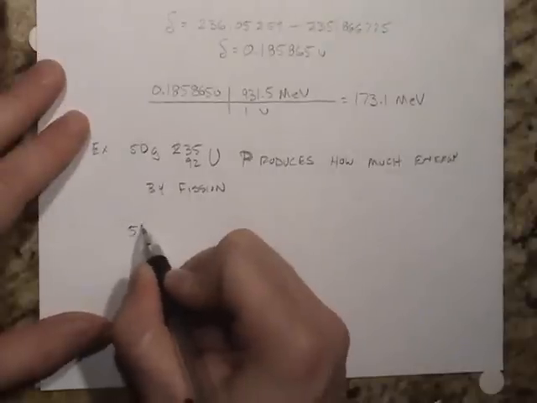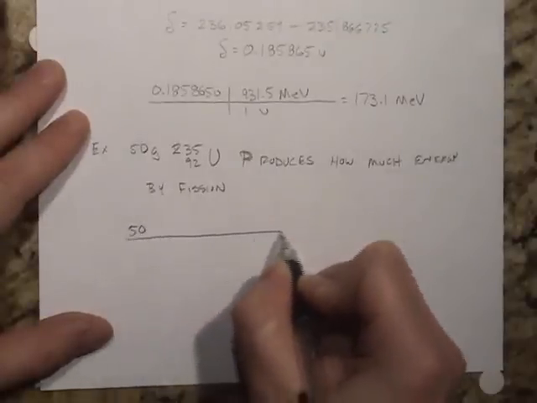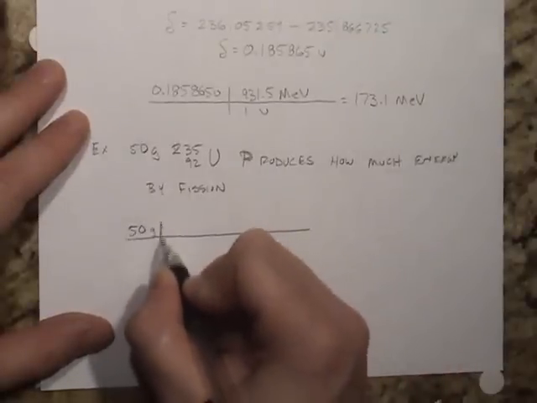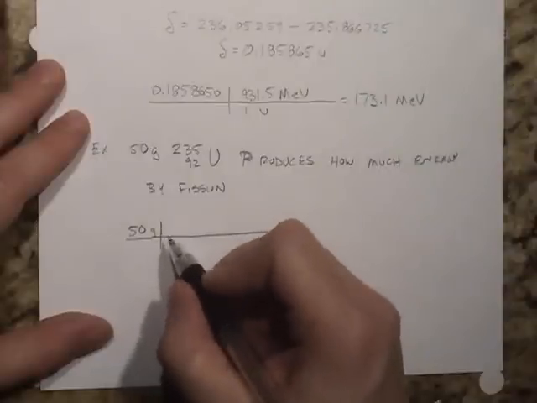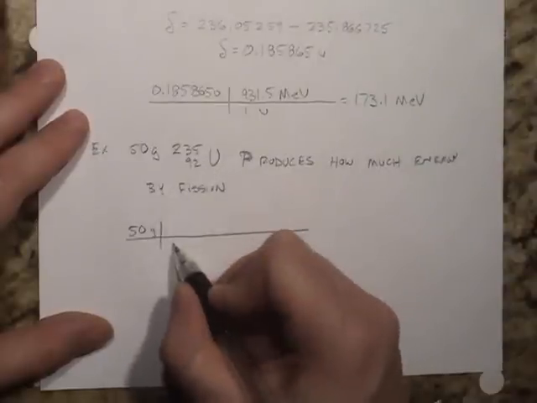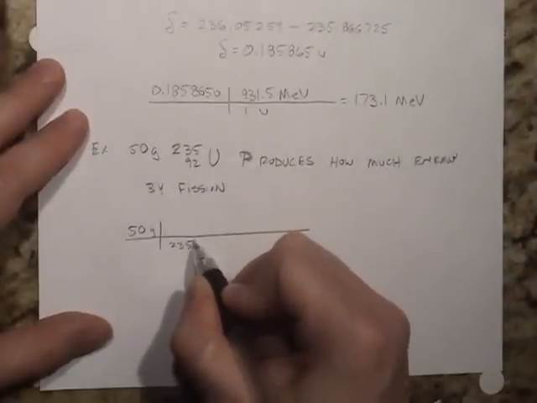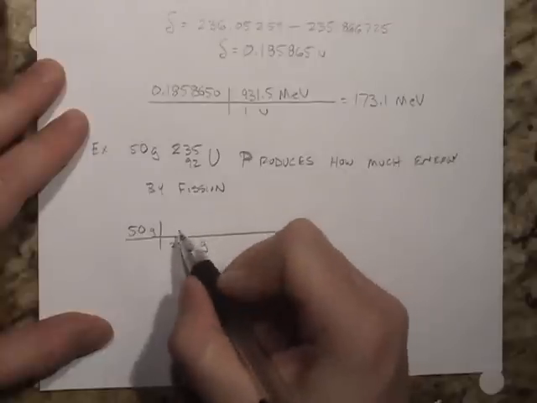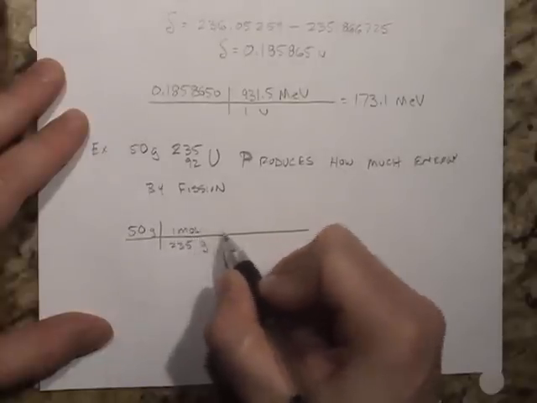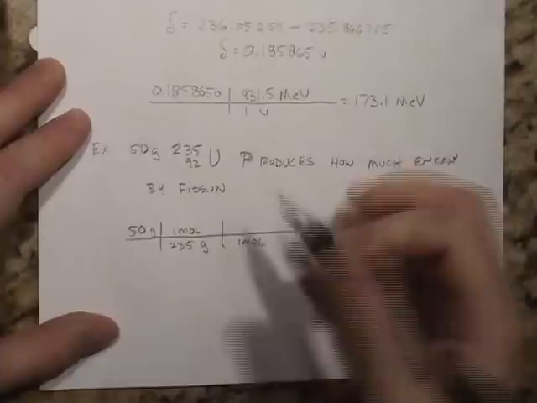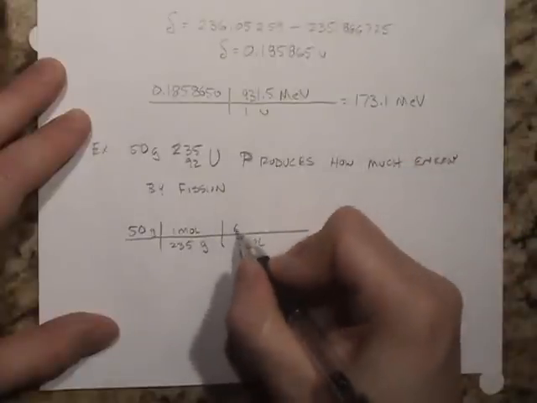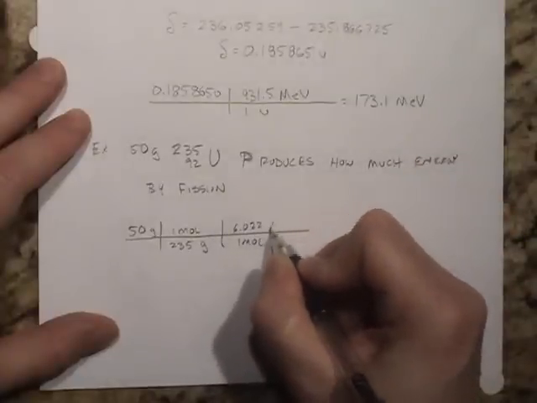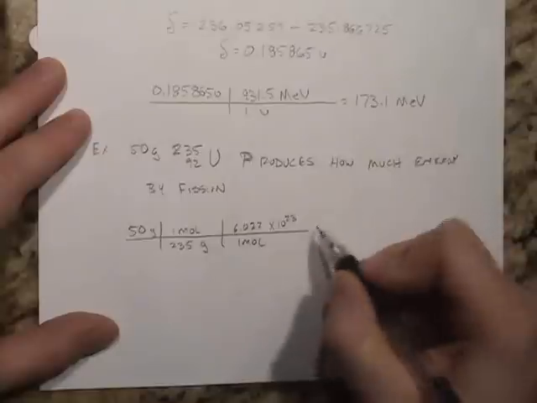So let's start by, first of all, figuring out how many atoms of uranium-235 I have. If you remember, I have 50 grams, and this 235 means that there are 235 grams in 1 mole, and in 1 mole there are 6.022 times 10 to the 23rd atoms.